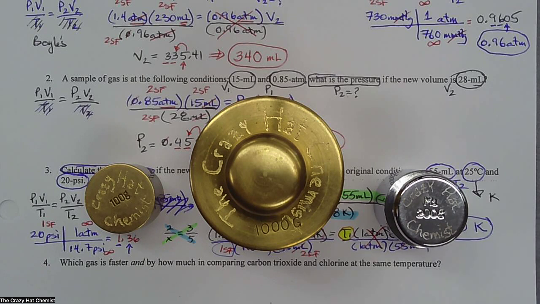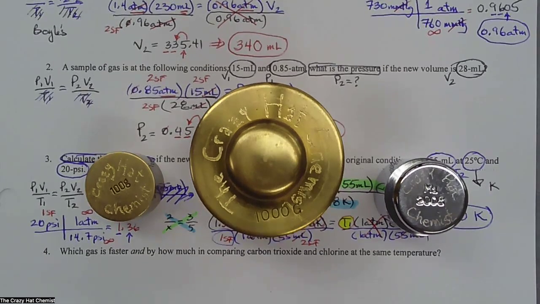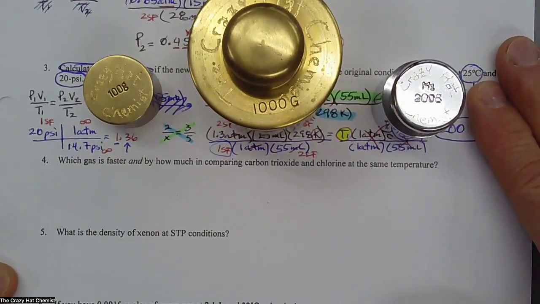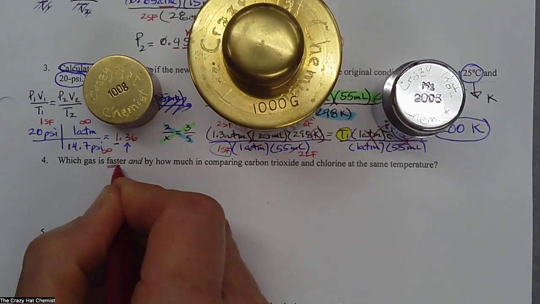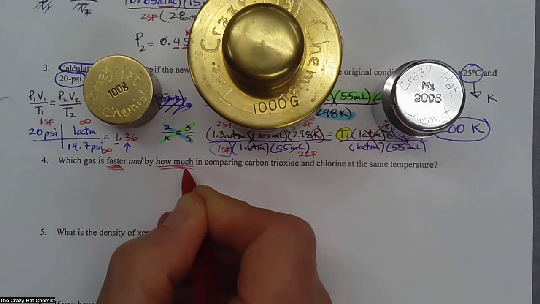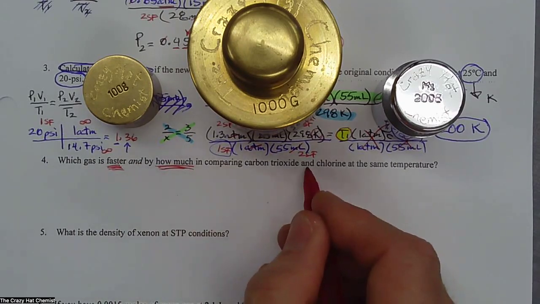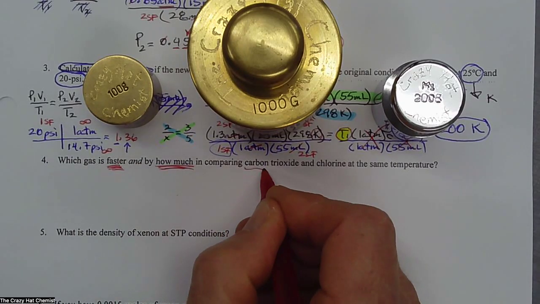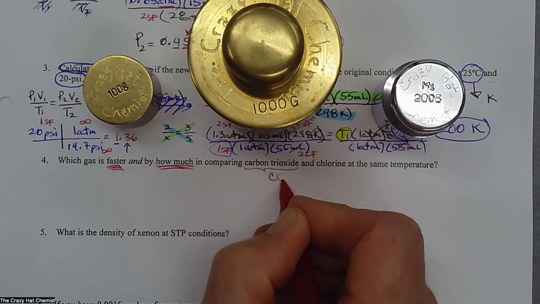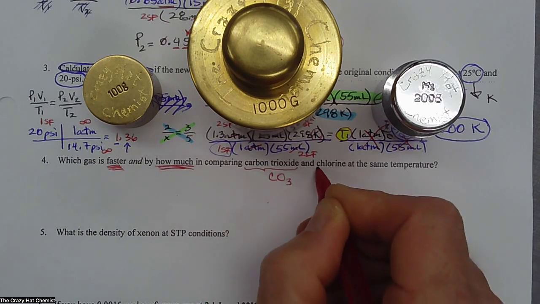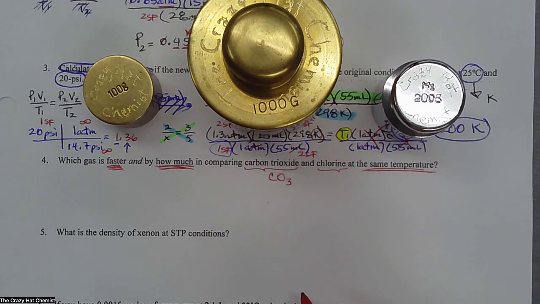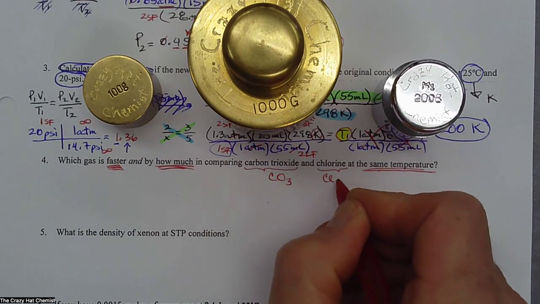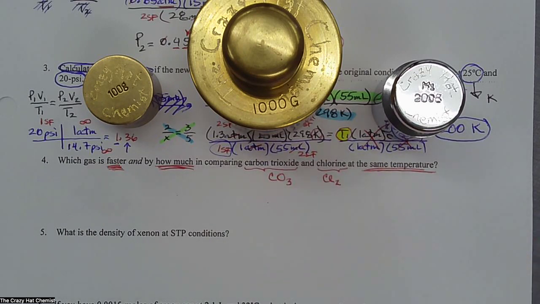All right. So let's continue on. We're going to do number 4. Problem number 4 says, which gas is faster and by how much? So we've got 2 questions within one, comparing carbon trioxide and chlorine at the same temperature. At the same temperature is absolutely critical on this, and chlorine is a diatomic.